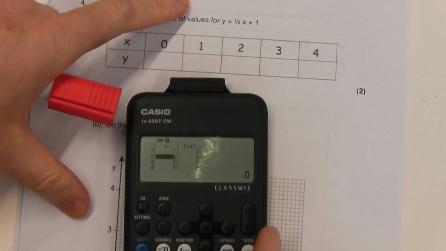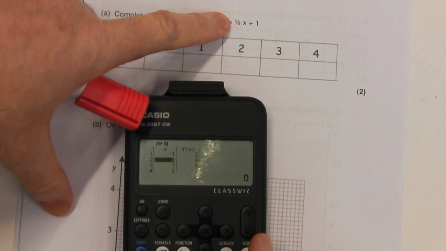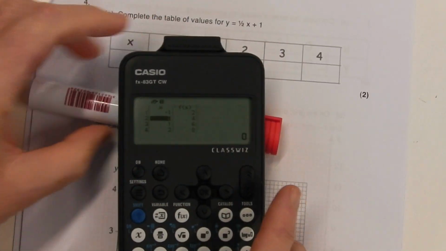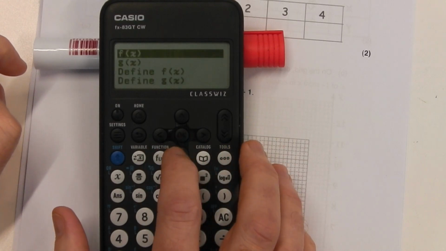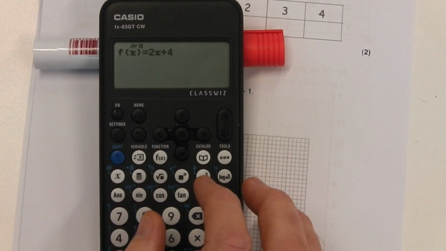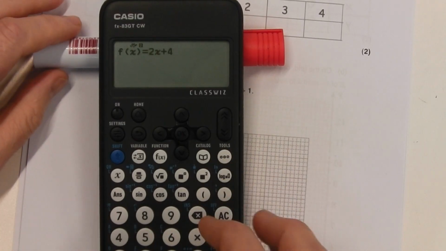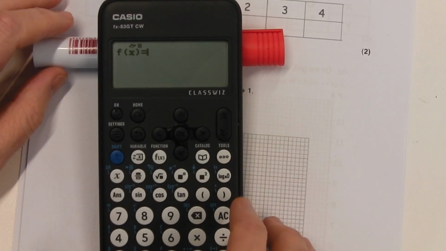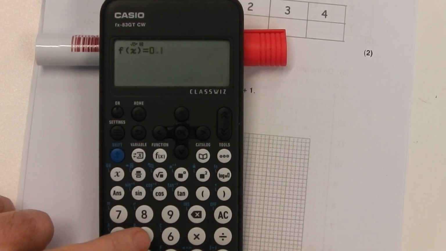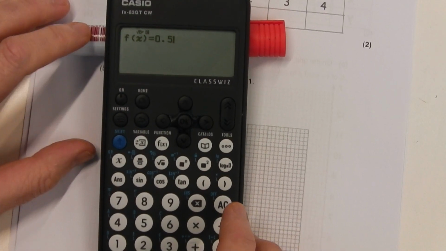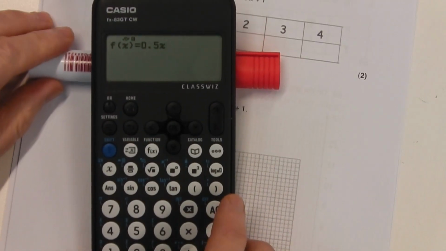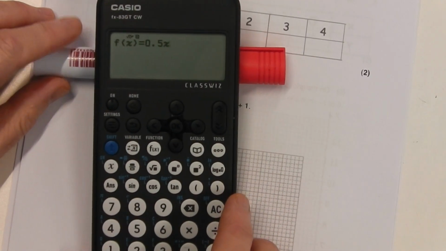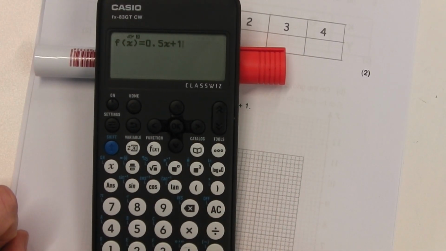Same again, only this time we've got values from 0, 1, 2, 3, 4, but this time it's half x plus 1. So it's a half times x. So I'm going to do the same. Now this time I'll go on to there and I go to define. It's still got the original one in there. Okay, so I can just delete all of that. Now half is 0.5. So 0.5 times x. Now remember, the x, we do shift and then 0 to bring the x up. We can see that on there. And then it was plus 1.